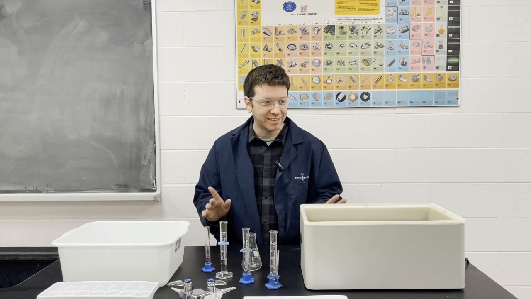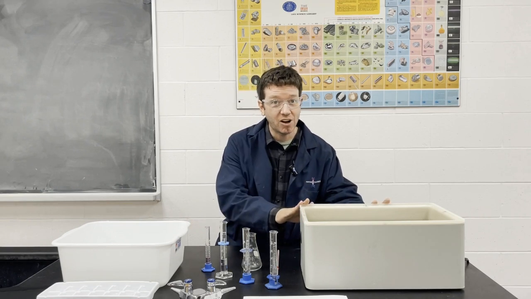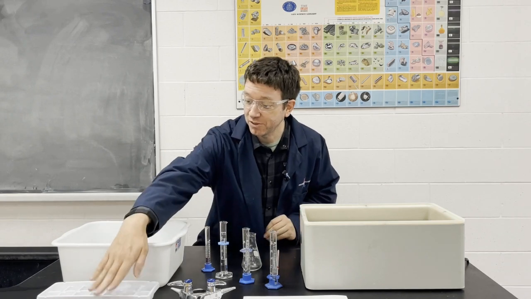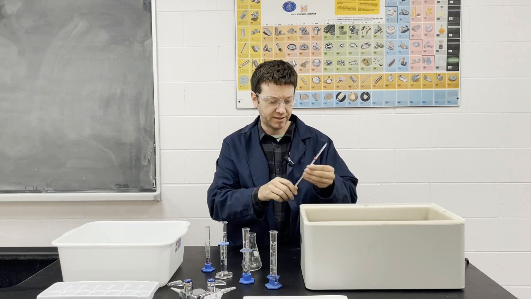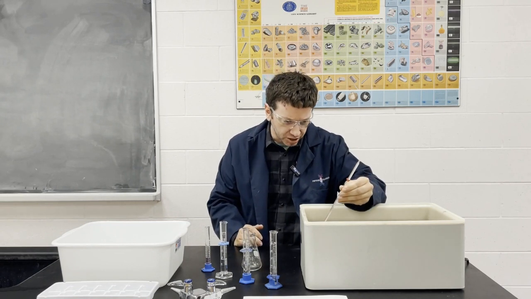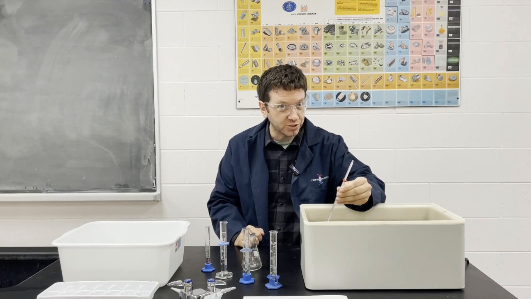All right, next we're going to test temperature as a factor for our rate of reaction. Here I have a hot water bath, and here I am going to pour ice into water. So let's start with the hot water bath. We have a temperature of about 40 degrees.